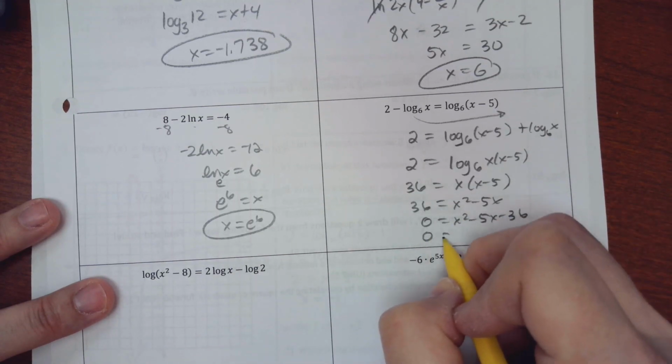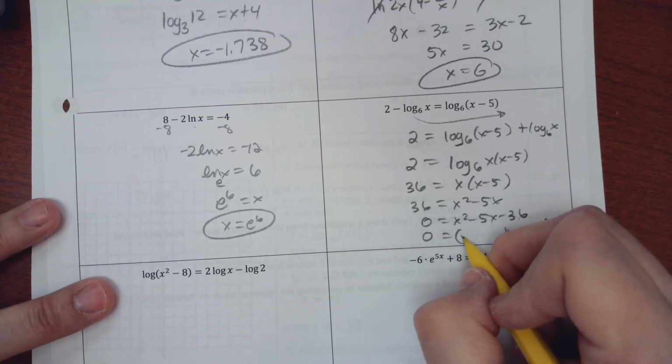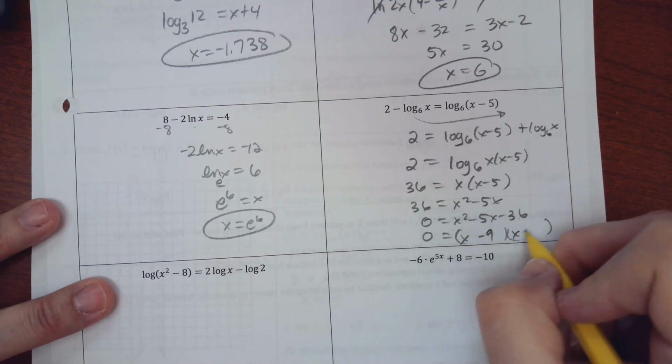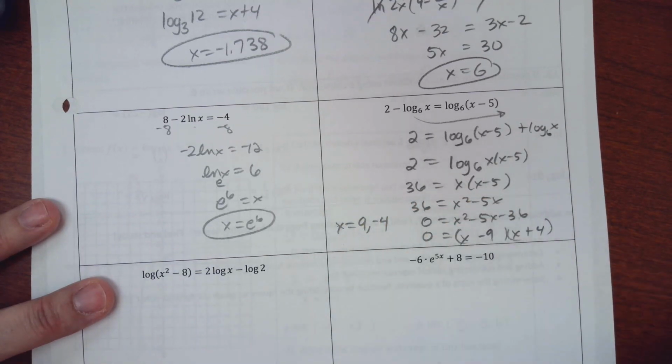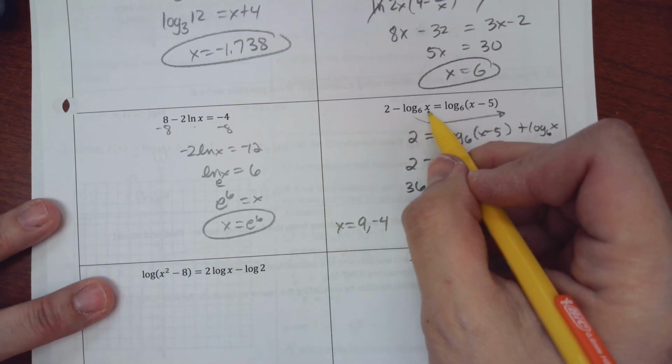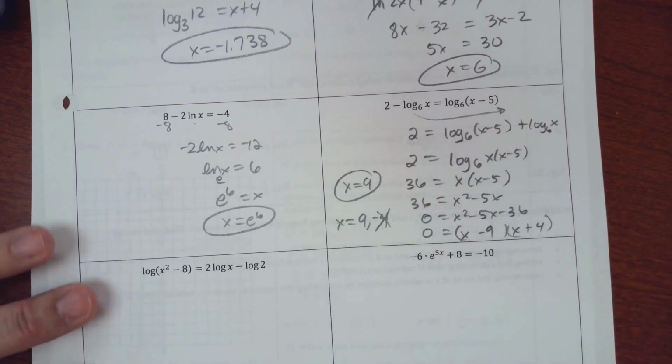All right, so now I am set to factor. 9 and 4 does the trick here. Minus 9 plus 4. So my answers are 9 and negative 4, but negative 4 is no good for me, so I can't accept that. My only answer is 9.